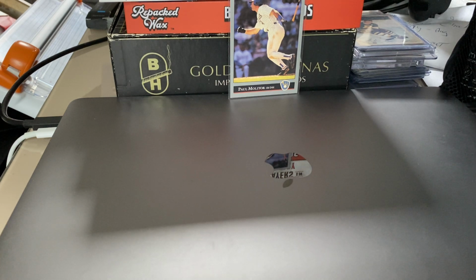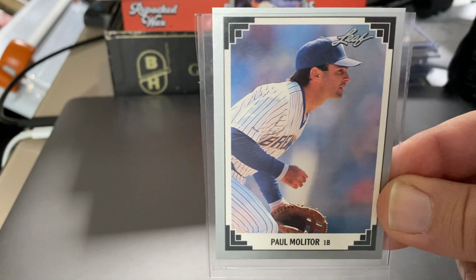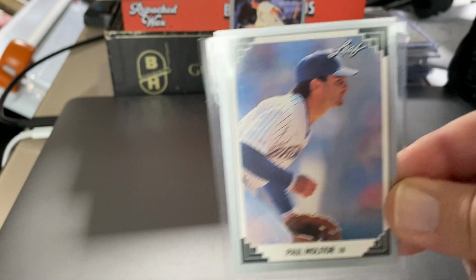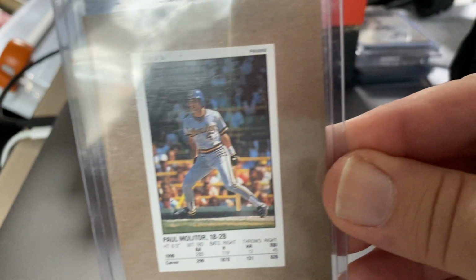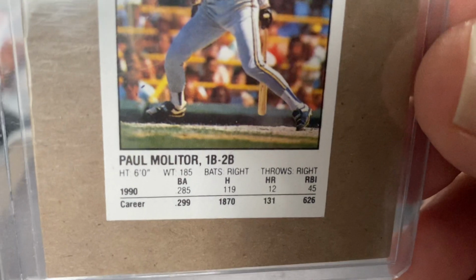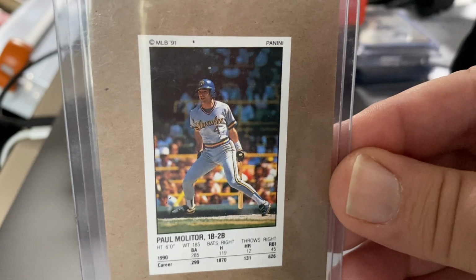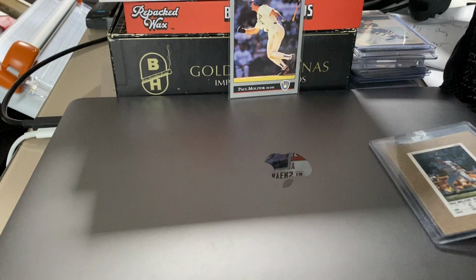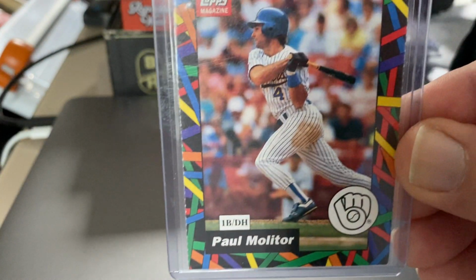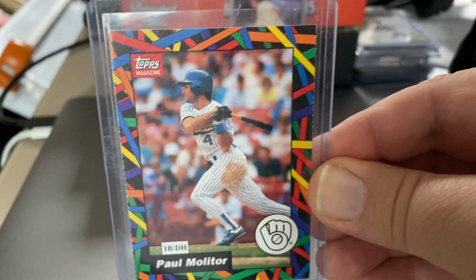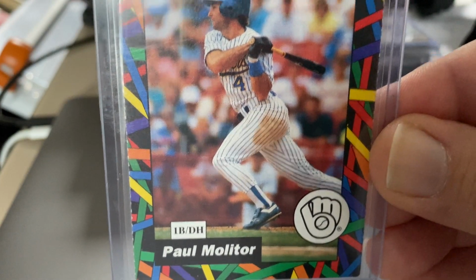For instance, the 1991 Leaf has him as a first base, 1B, first base. The 1991 Panini Stamp has him as a first base, second base, 1B-2B. 1991 Panini Stamp. 1992 Topps Magazine has him as a first base, DH. 92 Topps Magazine.